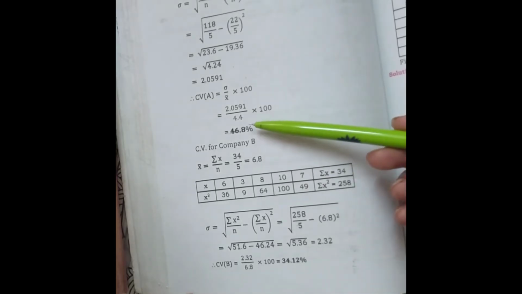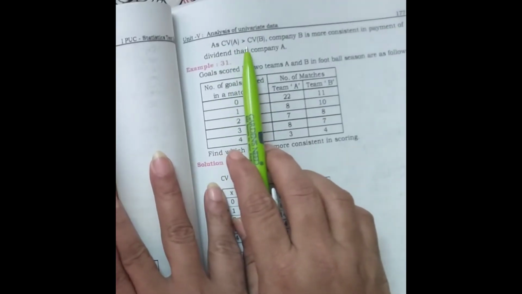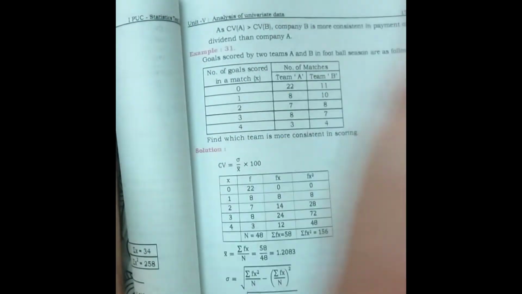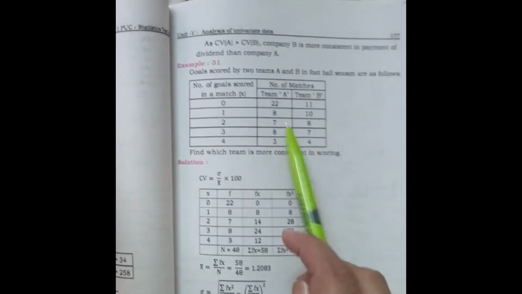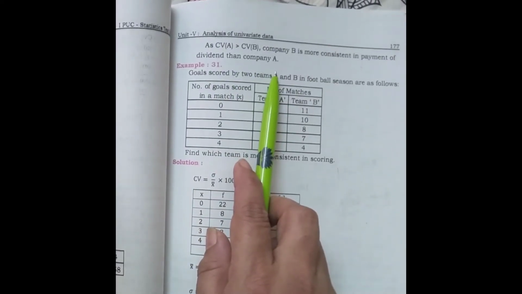Again the standard deviation you are calculating, CV of B is equal to sigma by x bar into 100, that is 34.12. Then which one is less here? CV of A is 46.8 and this is 34.12. Then you have to write that the more consistent is CV of B. Which one is less, that one is more consistent. CV of A is more than CV of B, so company B is more consistent in payment of dividend than company A.